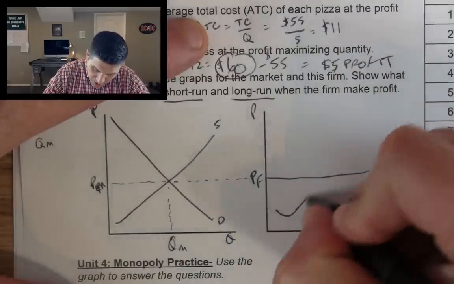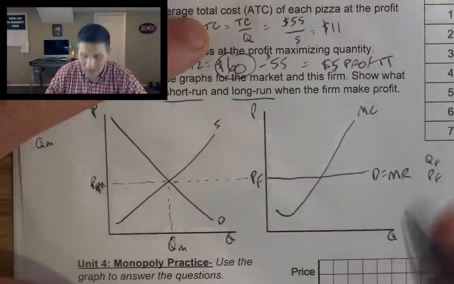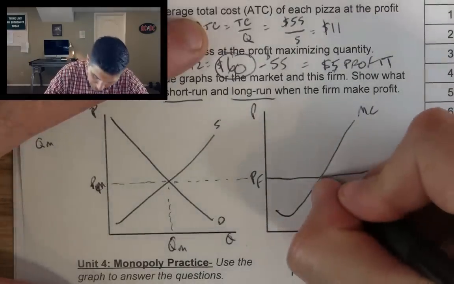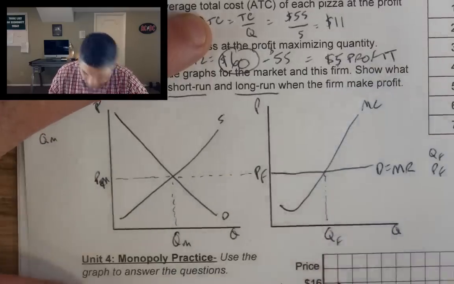Your marginal cost goes down and up. Boom, which is there. The numbers prove that concept. We don't need to plot them, but you got it. And you know where to produce. You produce where MR equals MC, which we already said was quantity 5, which we'll just call quantity F for our purposes. There it is.